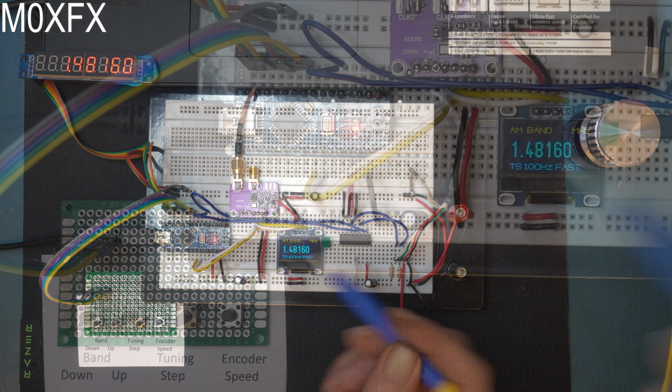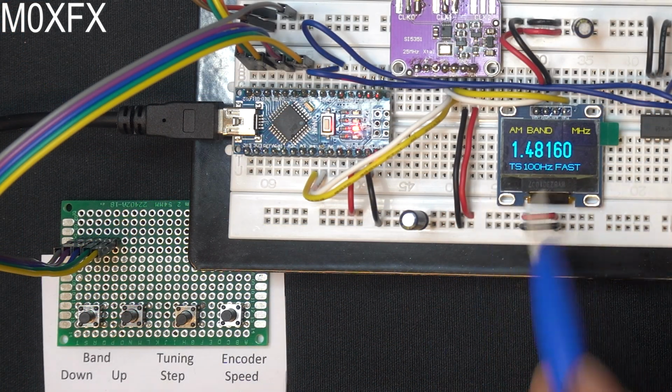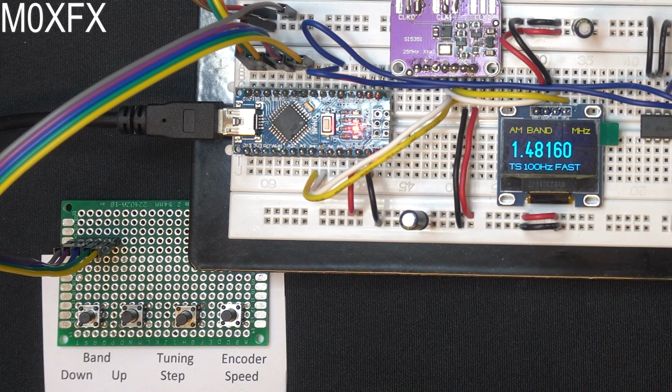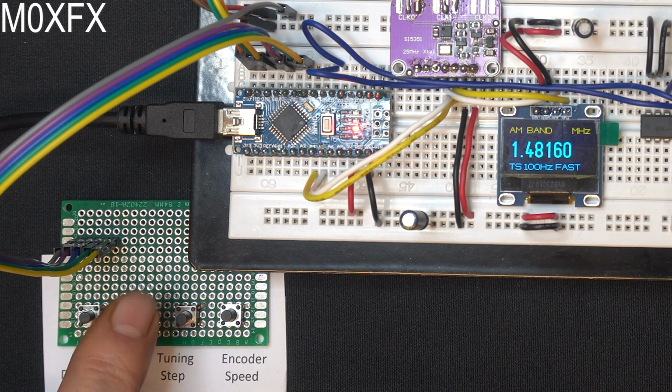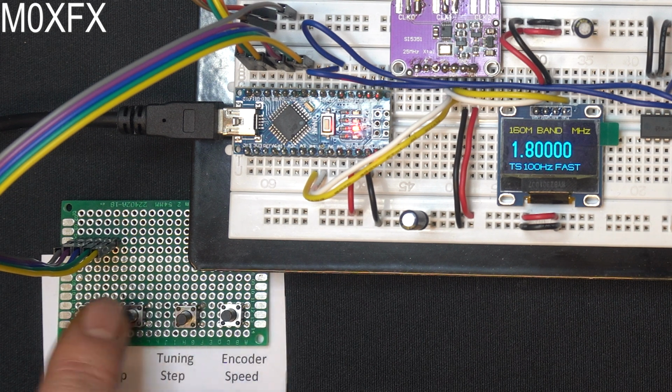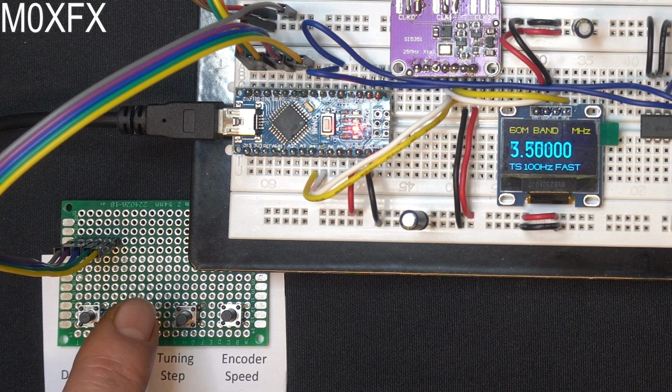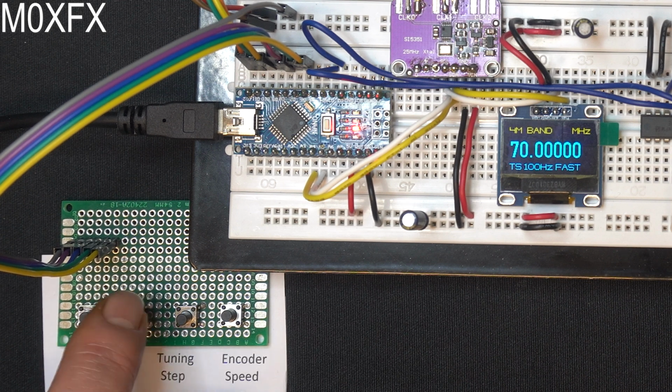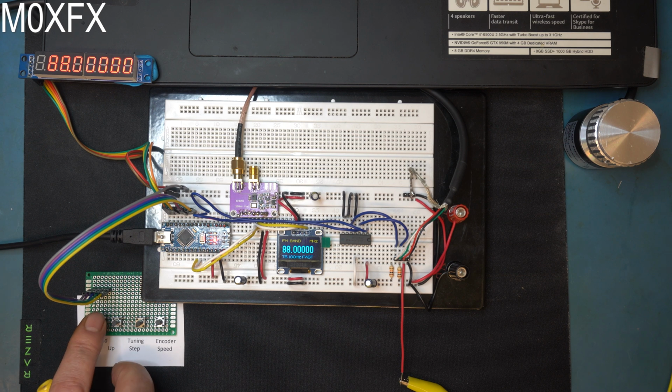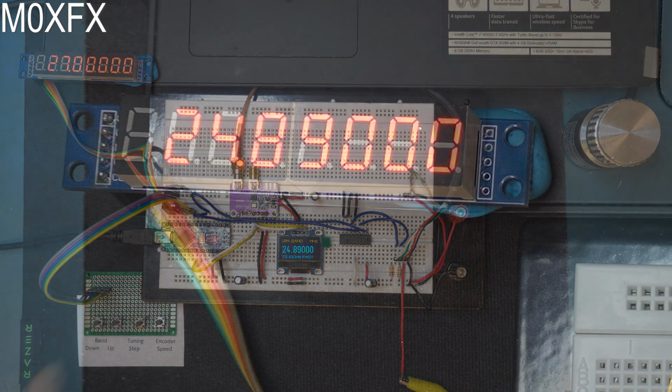So on these buttons here, we've got some bands, and as you can see at the top there, it says AM band, because that's what I call it. You can call these whatever you want, and you can arrange the bands as you like. So I've got these buttons here, so we hit the up button, we're going into the amateur radio bands. These are the ones I've programmed: 160 meters, 80 meters, 60 meters, 40, and so on, and it will keep going. Yeah, I've got it as high as the FM band, but you could put 2 meters on there, no problem.